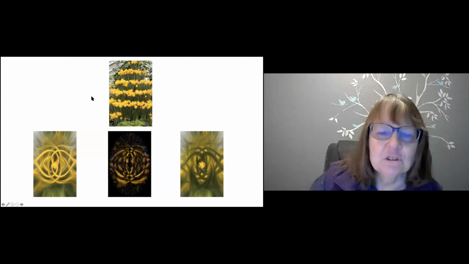And then again, this is up at Manitou. And this was the tower of tulips that they had put up as a display. And so I turned those into swirls quite a while ago. And I played with it and wanted to see what it would look like three different ways. So this was the original.